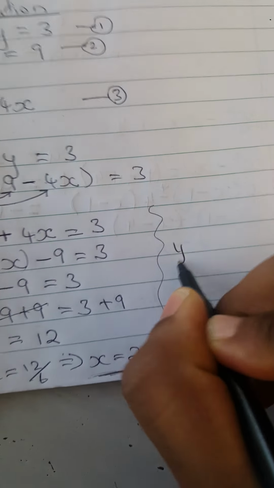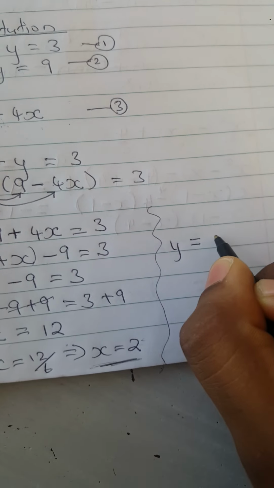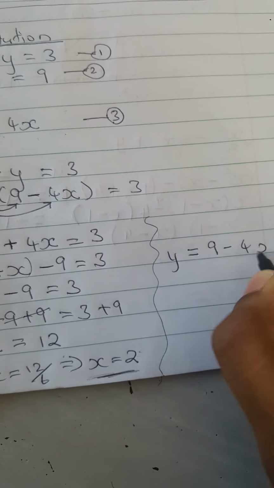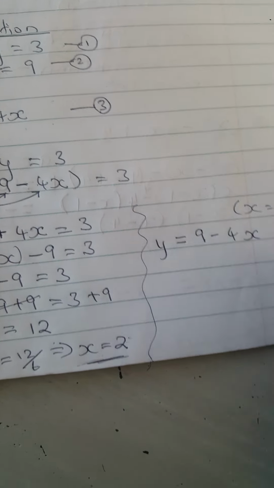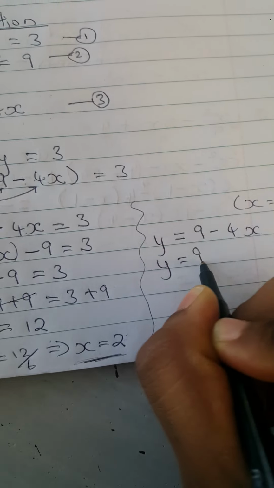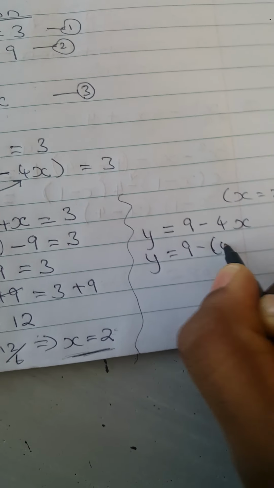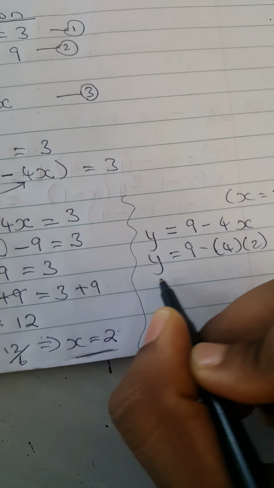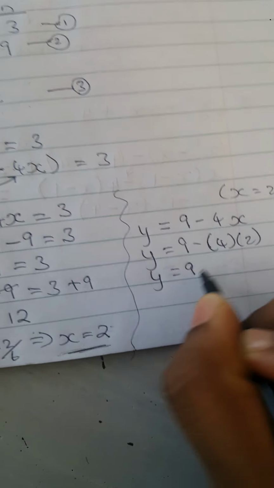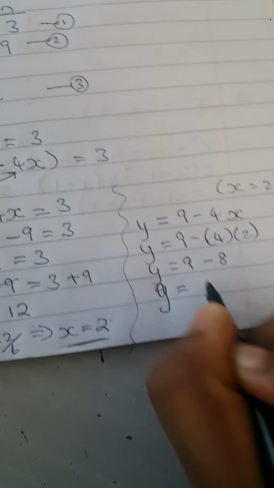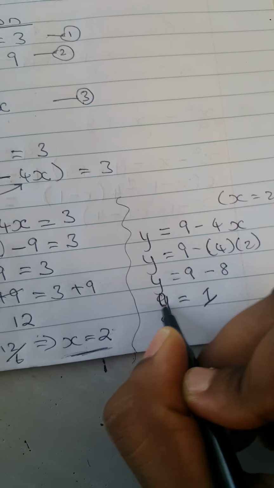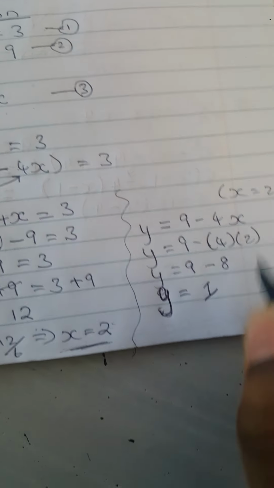So we had y is equal to 9 minus 4x, and we found that x is equal to 2. So y is equal to 1.